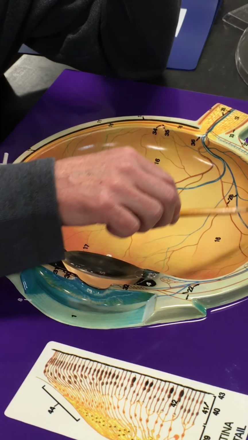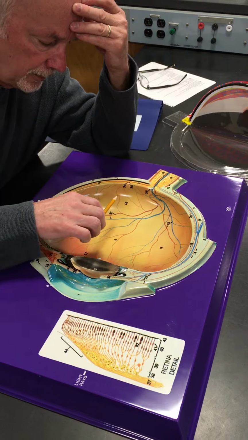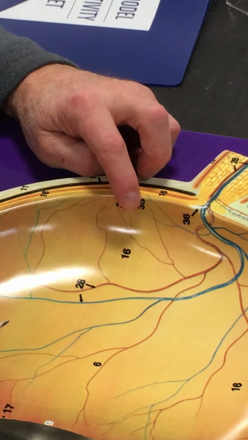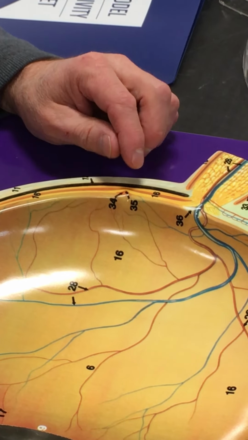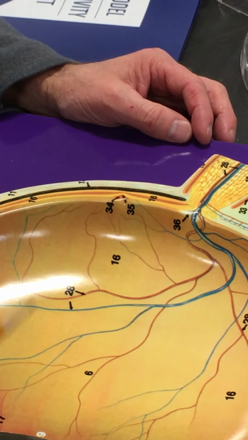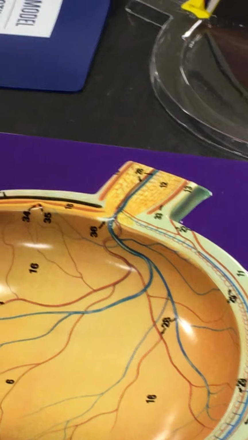This is going to be filled with vitreous humor. And the area back here, this depression, would be the fovea. That's the area of greatest visual acuity, nothing but cones in the fovea. And this would be the optic nerve. So all this is the retina.